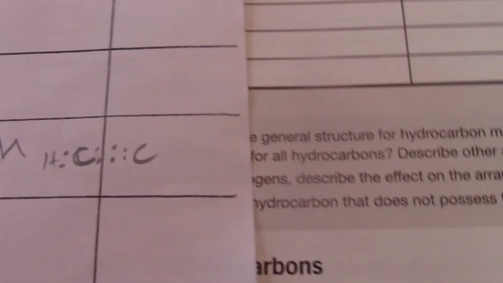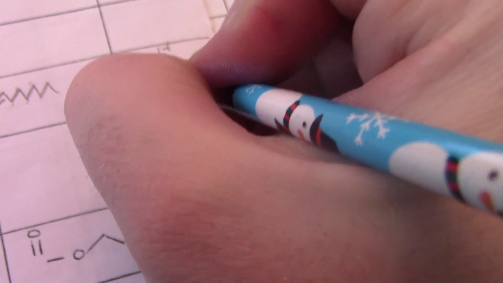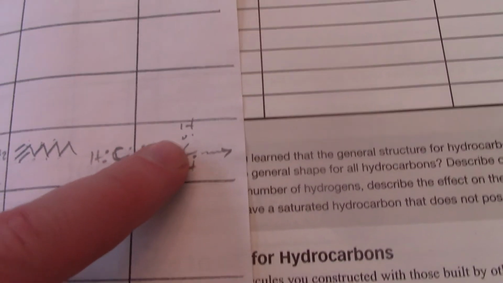I might just have you do this one on your own, but you would complete this, show 3 pairs of electrons, and then show your carbons all the way through 9. You continue this up until the last carbon, which would show 3 hydrogen bonds. Okay, I'm not going to finish that one, but you can do it on your own.